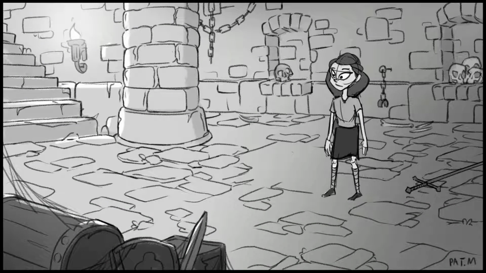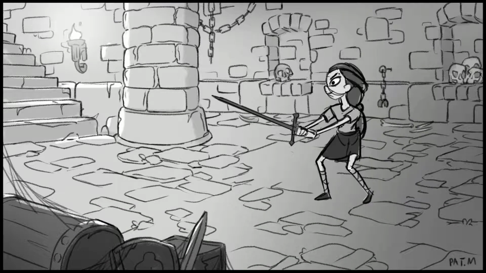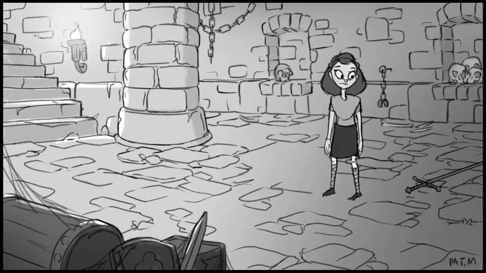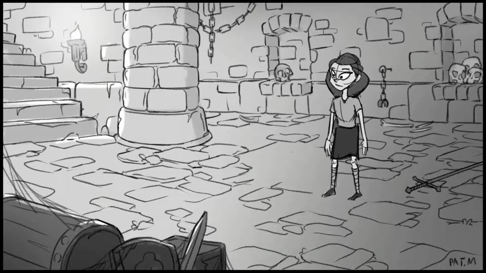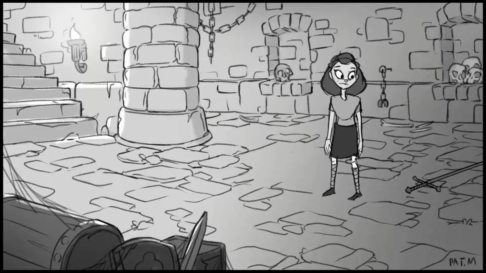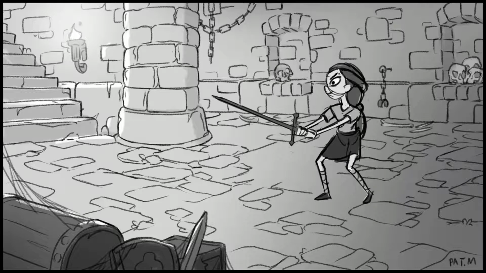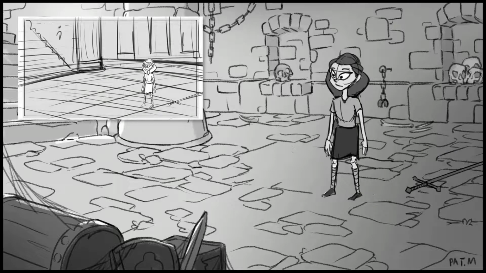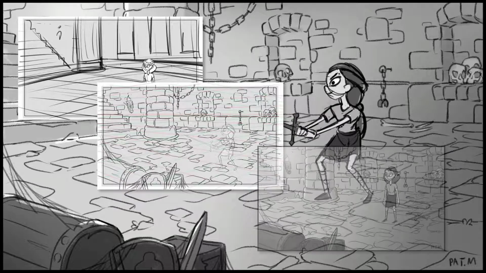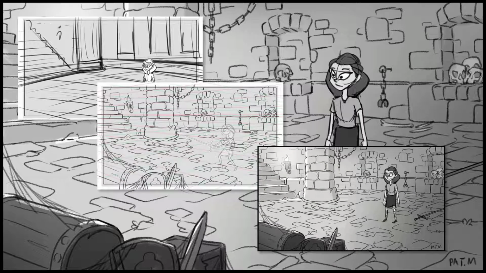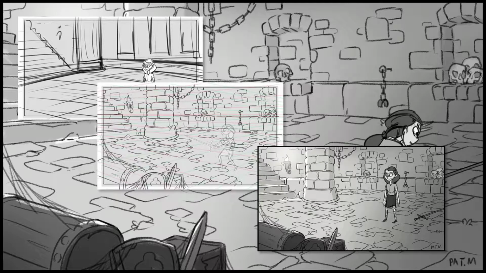All right, so for episode 1, I want to show you how I designed this dungeon castle background around this animated clip. Now, on my own time I've been experimenting with getting better at 2D animation, but I'm not going to talk at all about how I animated her because I really know very little about animation. But I am going to show you how I designed that background around her. All right, now let's get started.